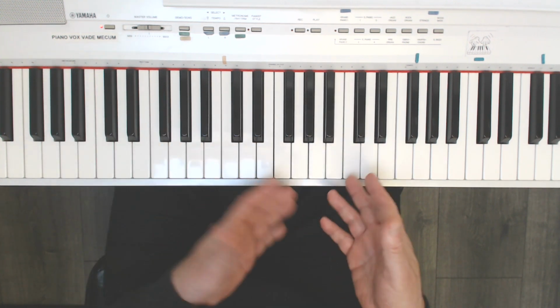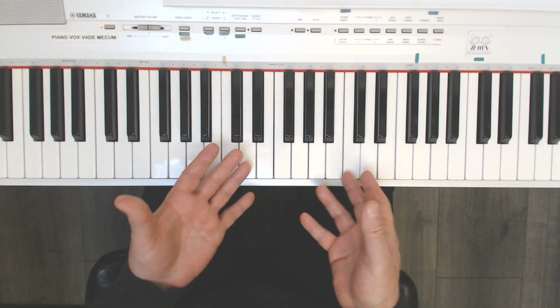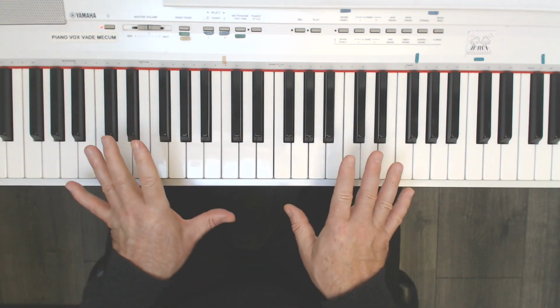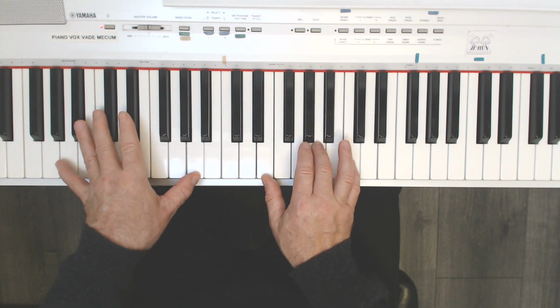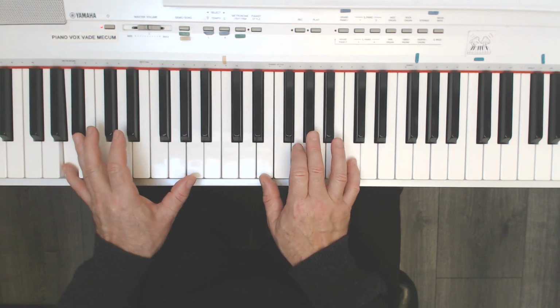You can play all the song like this, you see, with this motif, but as simply as possible, it will be like this. In ballad, you see.